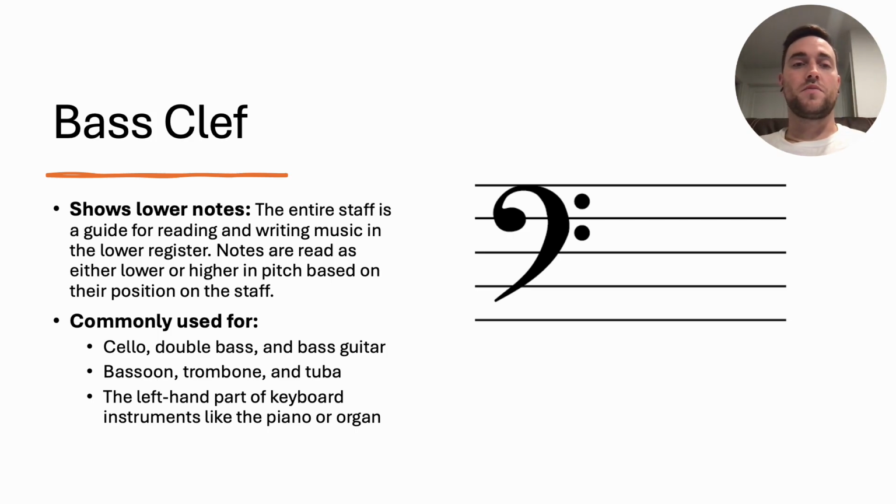This allows us to break down music without having to look way up on the chart for reading or way down. This allows us to keep it all together. So the entire staff is a guide for reading and writing music in the lower register. Notes are read as either lower or higher in pitch based on their position on the staff, like I was just explaining. That's what the bass clef does.